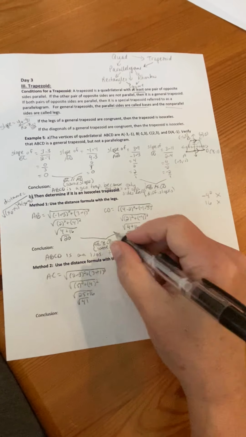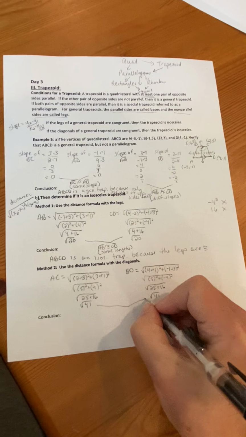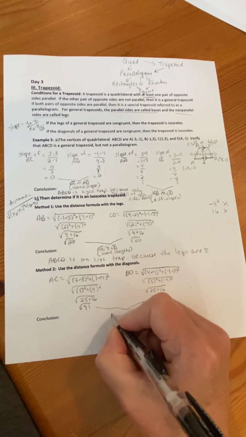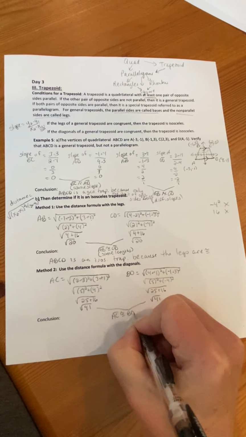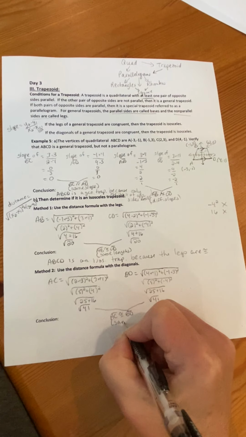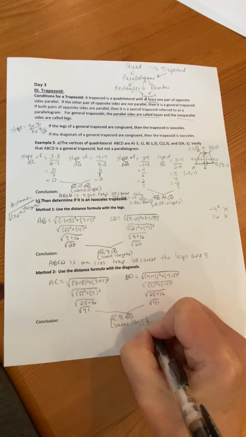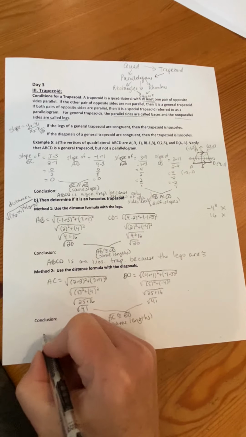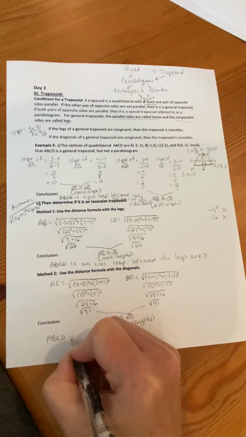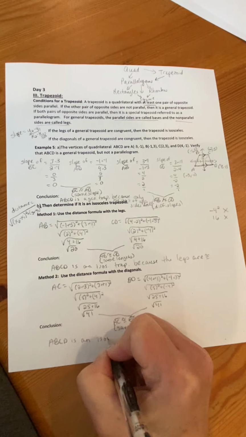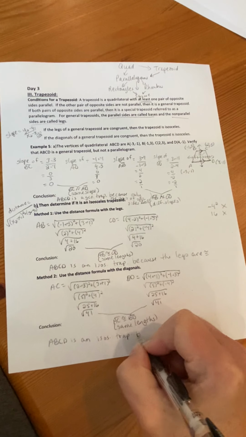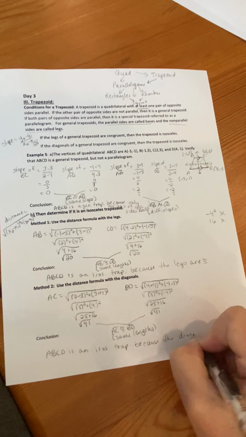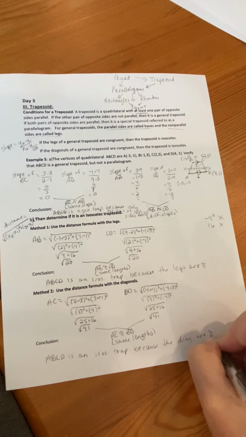Okay, and we were expecting that because we already know it's isosceles, but now we write down our statement. So what do these equal lengths tell us about segments AC and BD? It tells us that they are congruent segments, and I write same lengths as the reason why I know that they're congruent segments. And then what is my conclusion about my trapezoid? So now I say ABCD is an isosceles trapezoid because the diagonals are congruent.